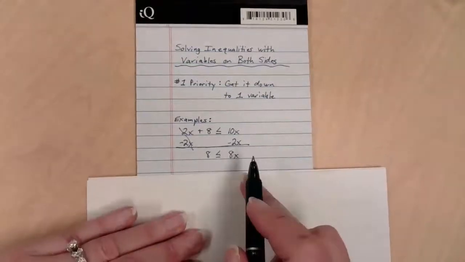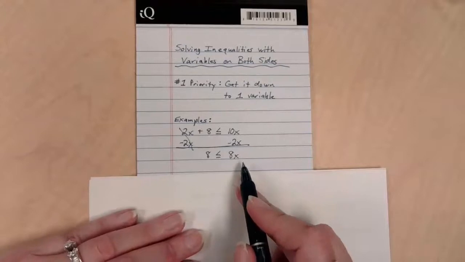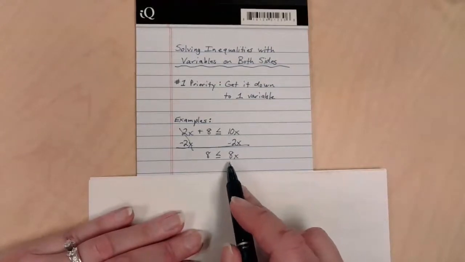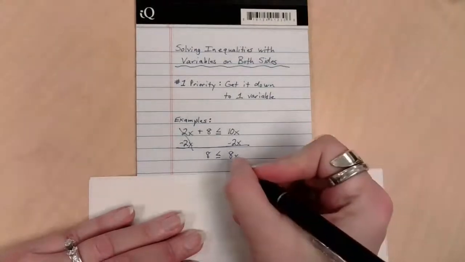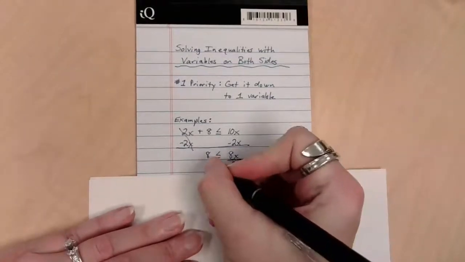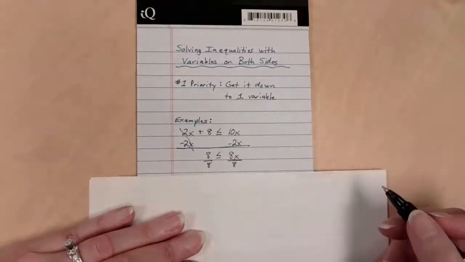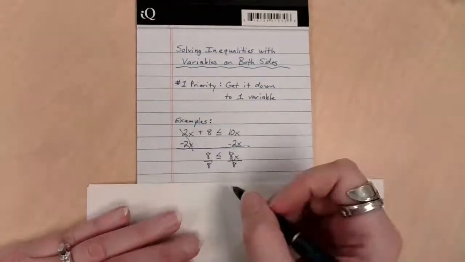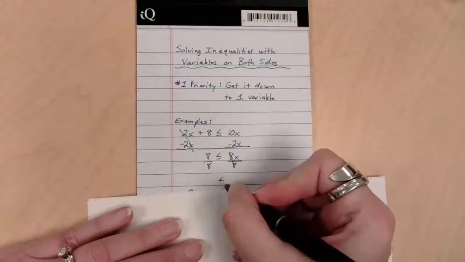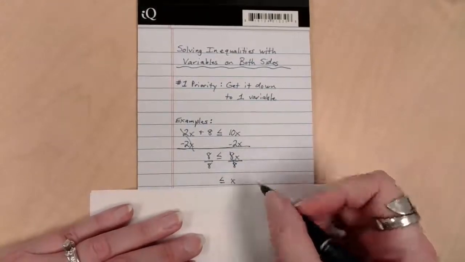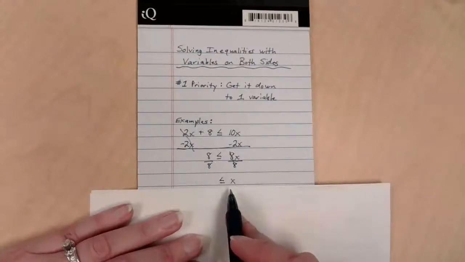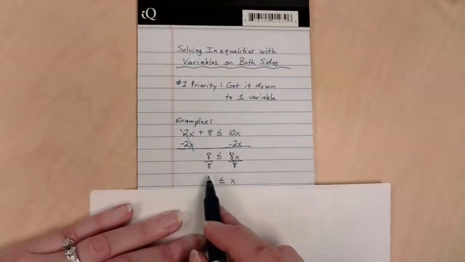One last step. Now I do only have one x, and I would like to get it by itself. What's sitting with the x? This 8 right here. How is it attached? By multiplication, so I need to divide to undo that. We'll divide by 8, always doing the same thing on both sides. That cancels out. That's still less than or equal to, and that's going to be x. Wait, if this cancels out and goes away, does that mean this cancels out and goes away?